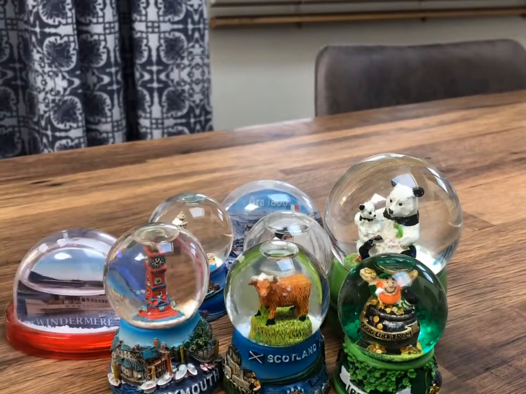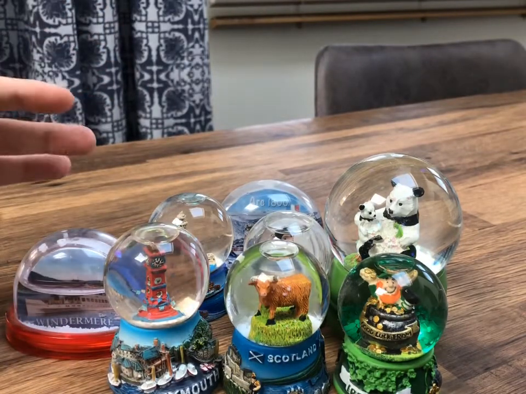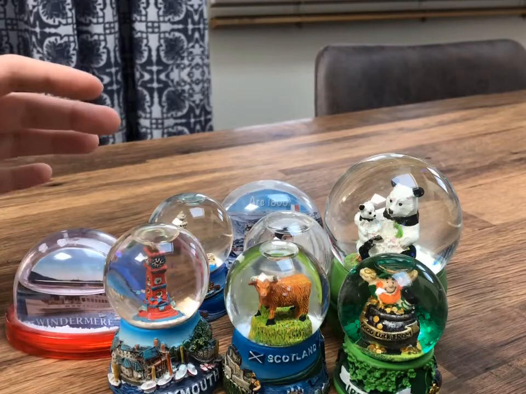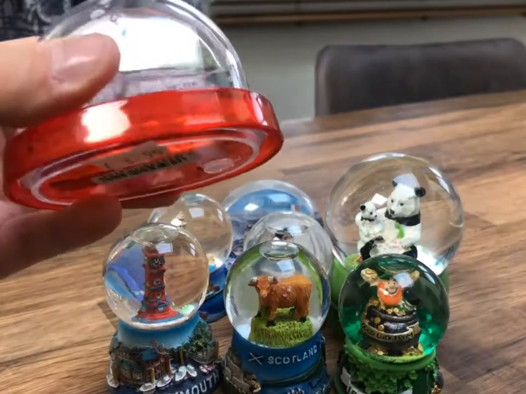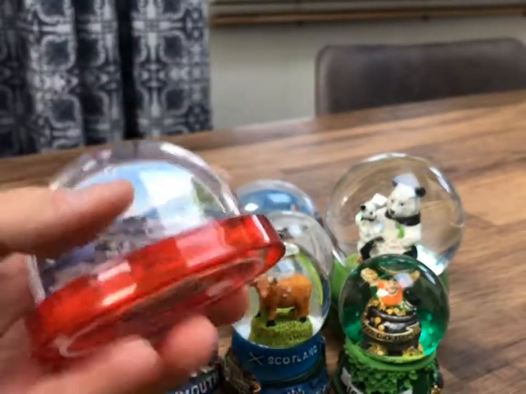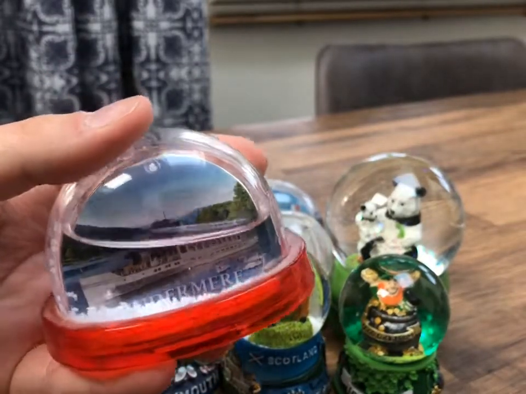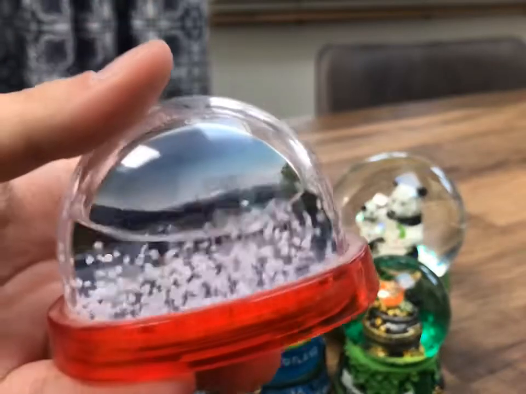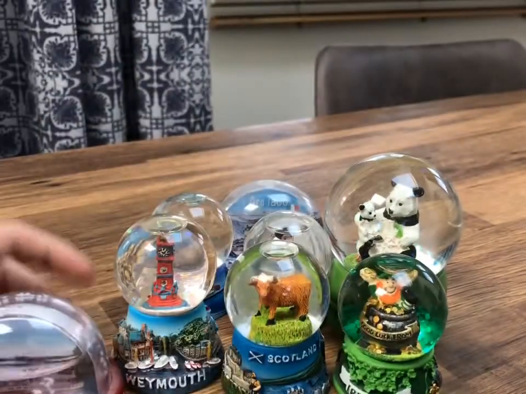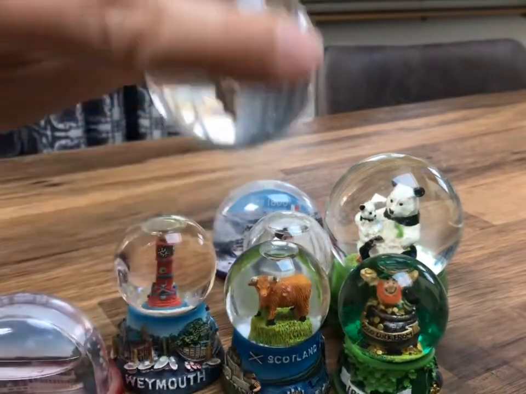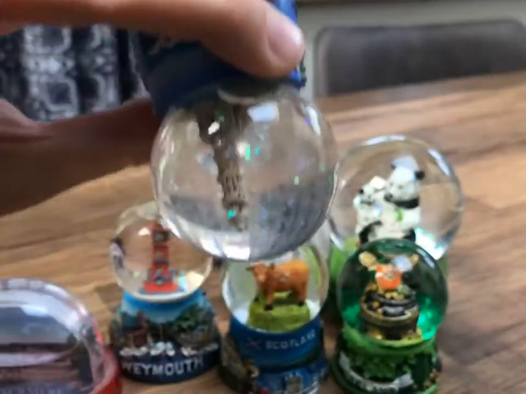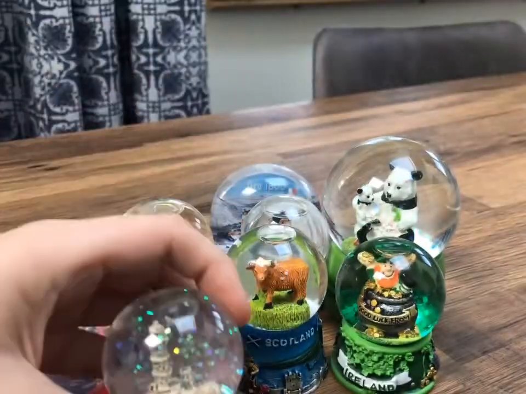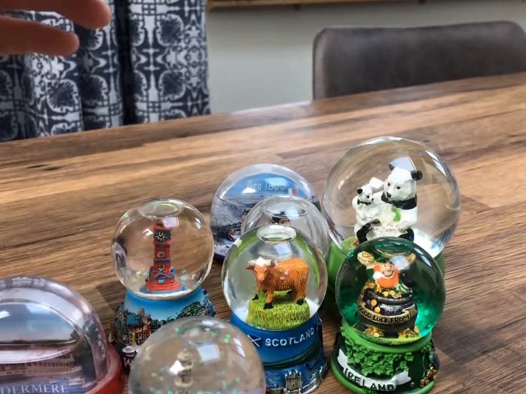So I figured the first way to split my group in half, I'm going to be doing it by what's inside the snow globes. Some of the snow globes have just snow in them essentially, whilst other snow globes have glitter inside them, as you can see here. So I'm going to split my group in half by doing that first.